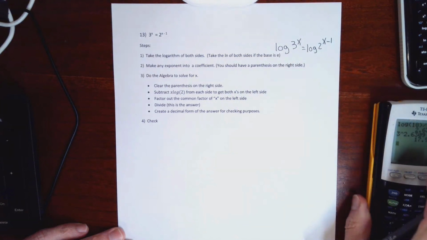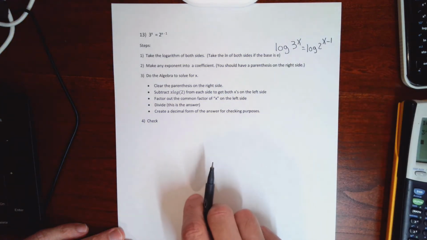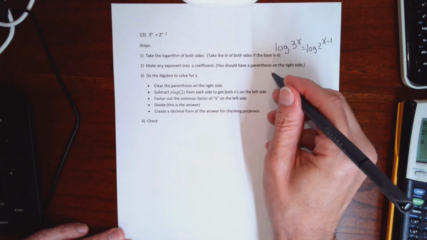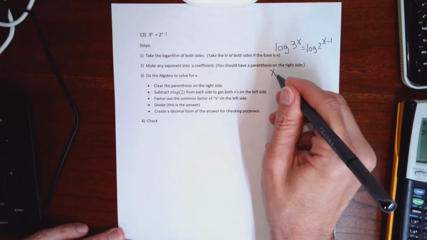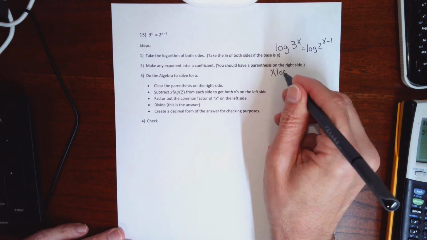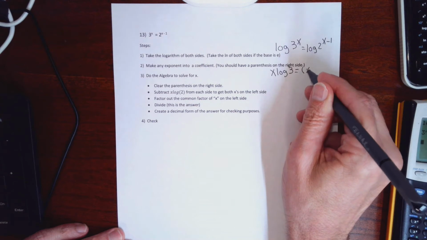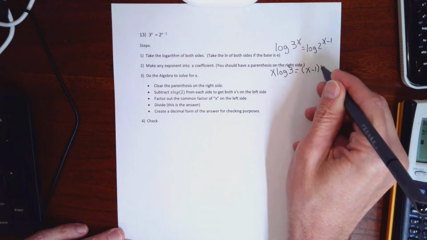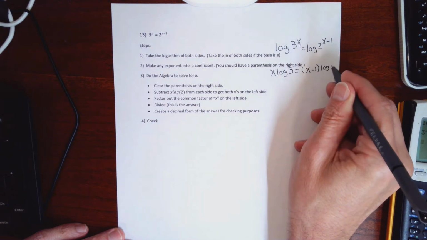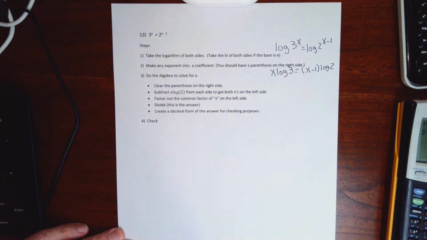Done with my first step. Now I'm going to make each of the exponents into a coefficient, leaving a parenthesis on the right side. So step 2, I get x times the log of 3 equals x minus 1 times the log of 2. That's making both exponents into a coefficient, having a parenthesis on the right side.